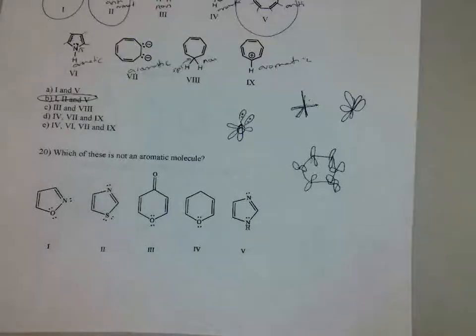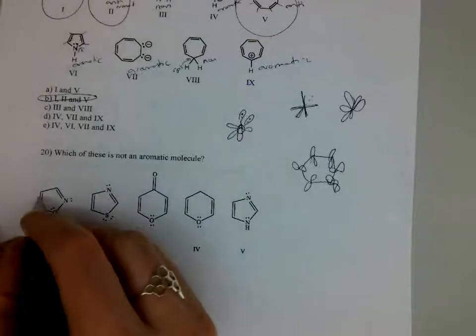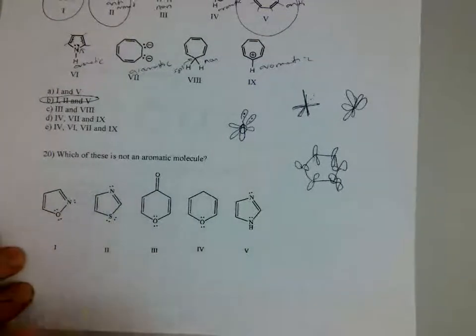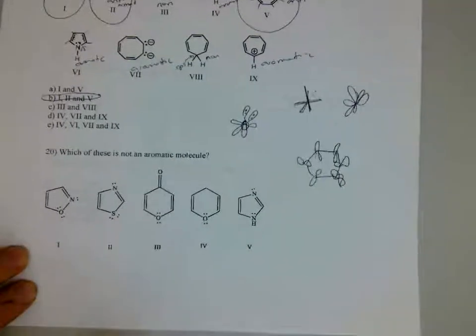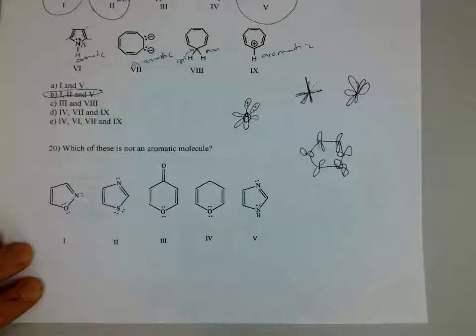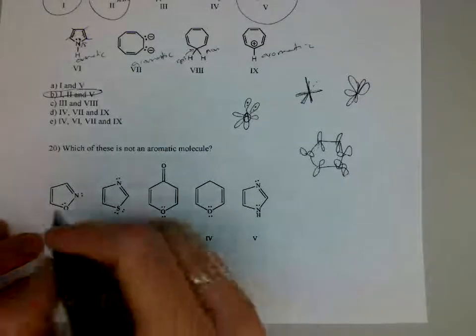So let's look at answer choice A as our first example. And also, aromatic rings want to exist. So if there's a way for something to be an aromatic ring, it's going to. That's just the tendency of molecules, to be more stable.